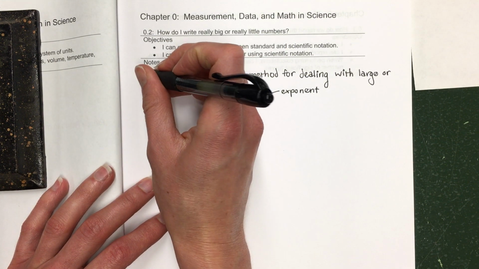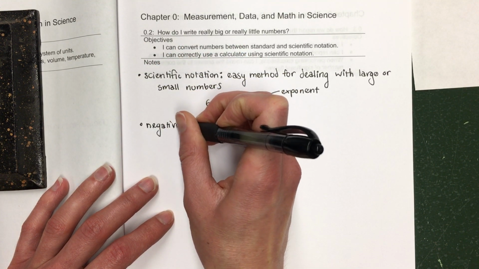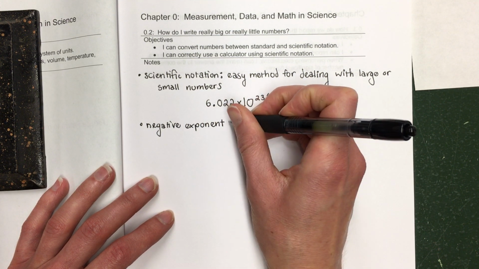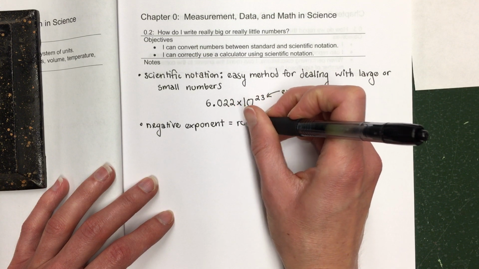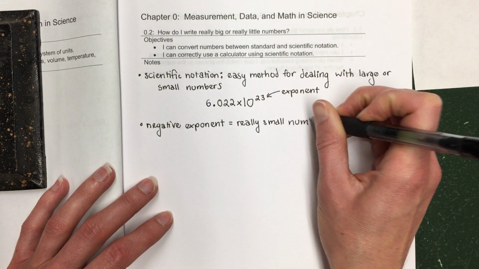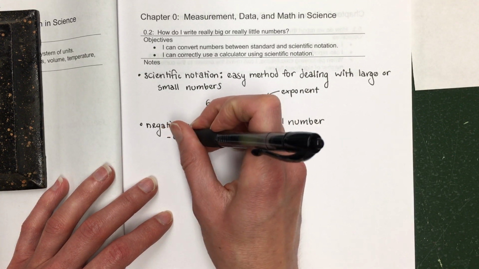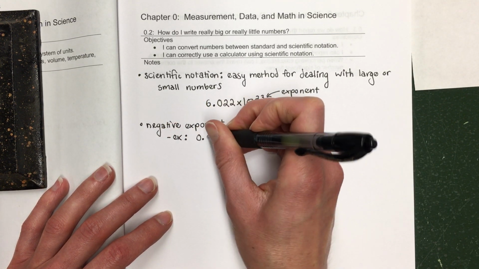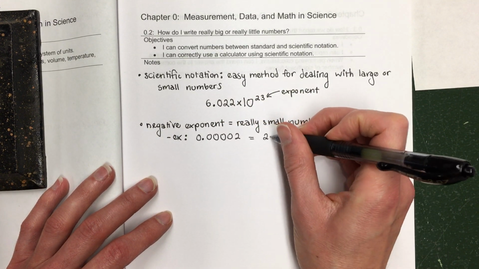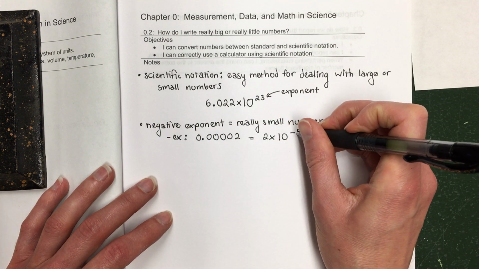Okay, now with your exponent, if you have a negative exponent, that means you're dealing with a really small number. So, for example, 0.00002 would be 2 times 10 to the negative fifth.